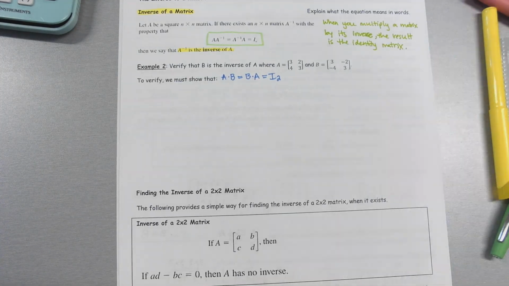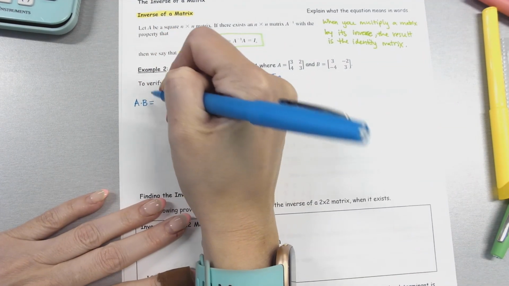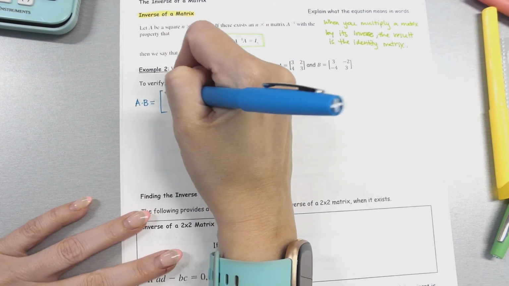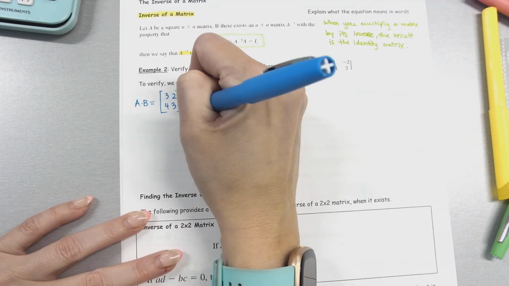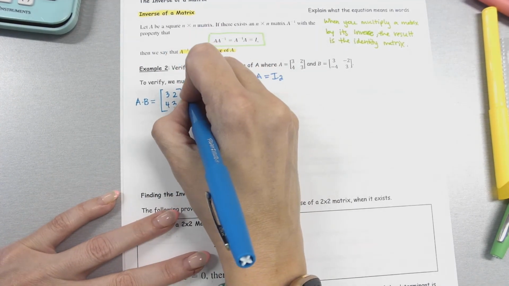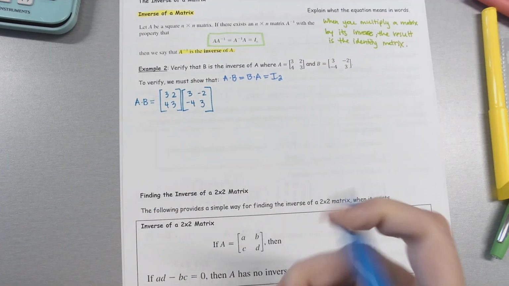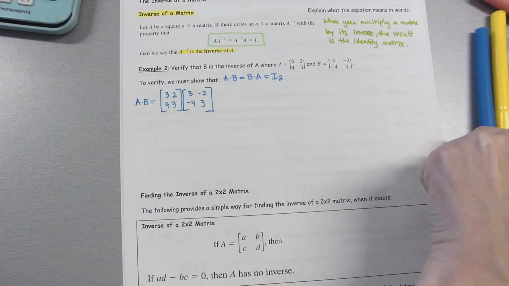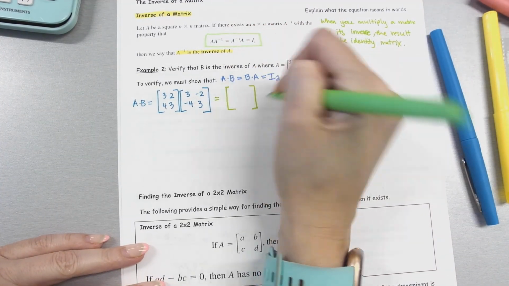Okay, so for A times B, we're doing 3, 2, 4, 3, multiplied by 3, negative 2, negative 4, 3. Okay, so if it's a 2 by 2 and a 2 by 2, we know the result is a 2 by 2.